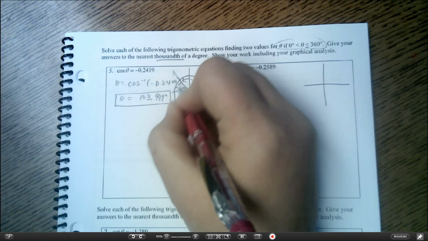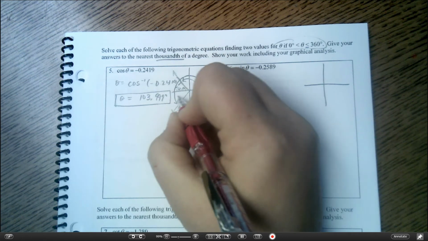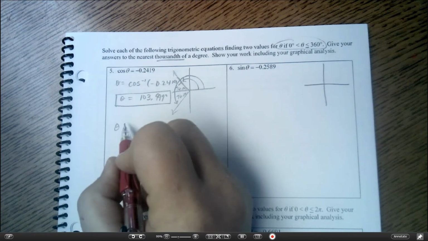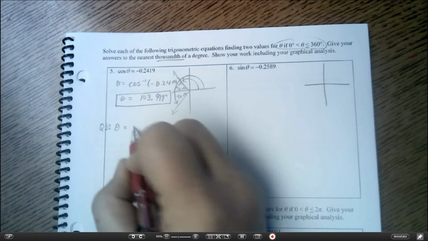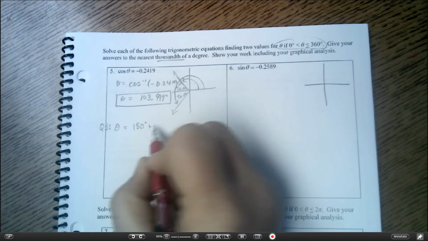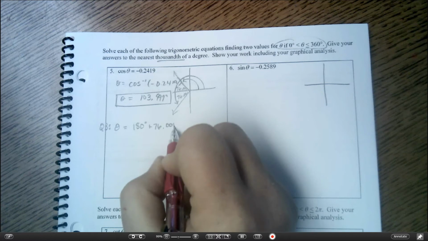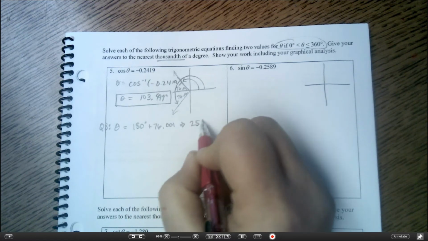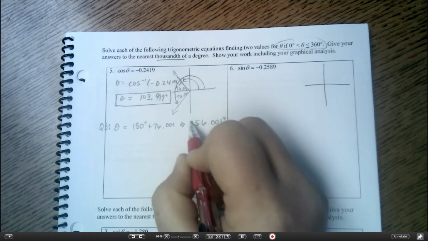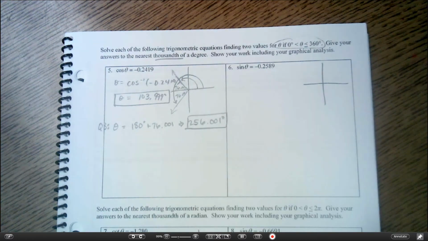So if this reference angle is 76.001, this one is also. So that means we find the quadrant 3 theta by going 180 degrees plus the 76. And that is going to give us 256.001 degrees. And those are my two.